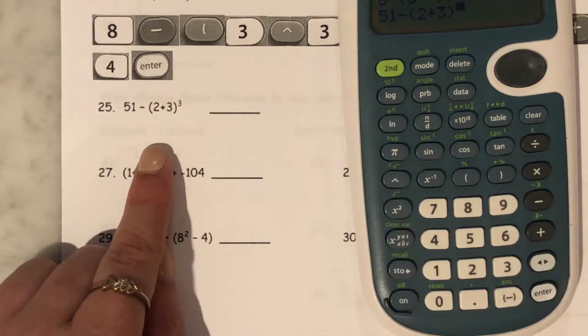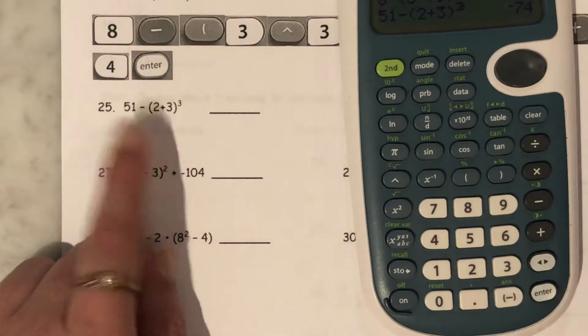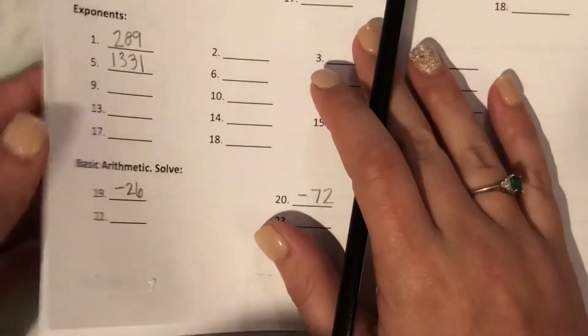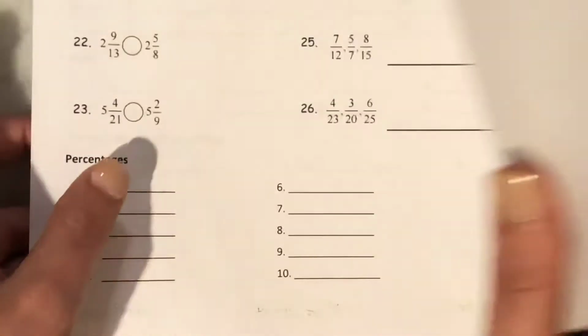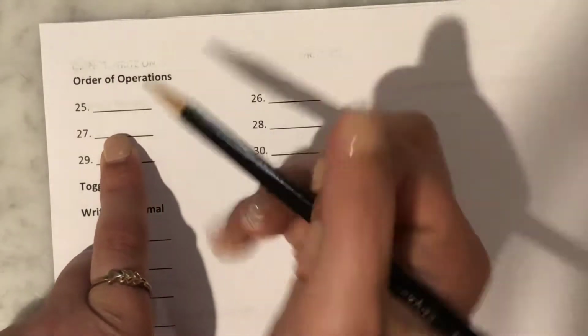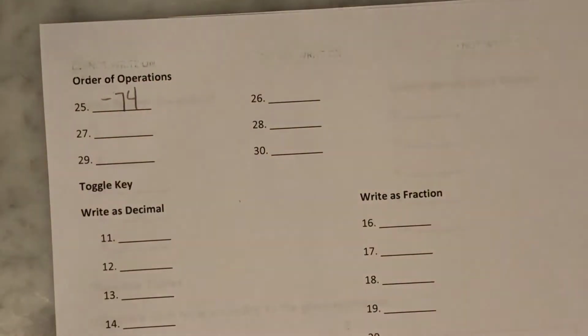So, caret key, 3 equals a negative 74. Remember, let's make sure we're writing it in the correct place. We're no longer on that first page, so we've got to go to the next page where it says order of operations, and we're on number 25, and the answer is a negative 74.